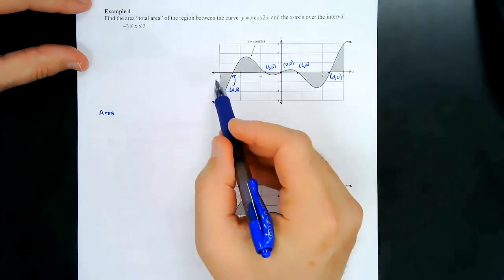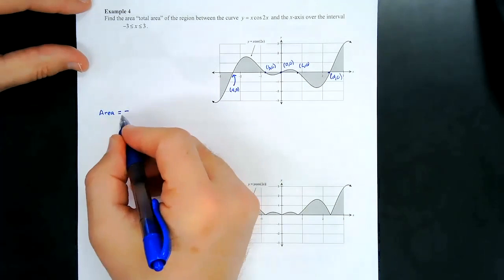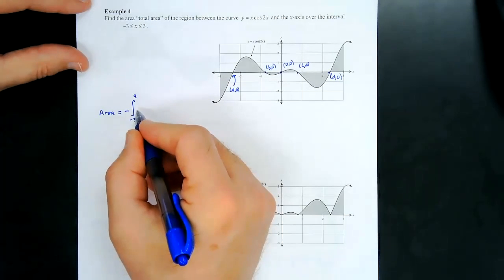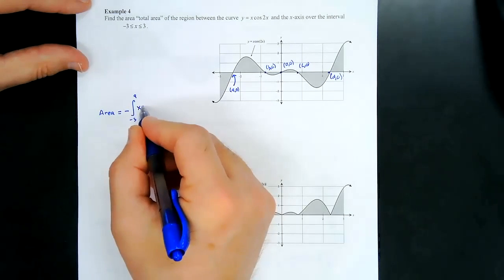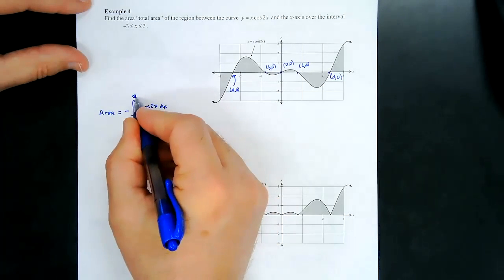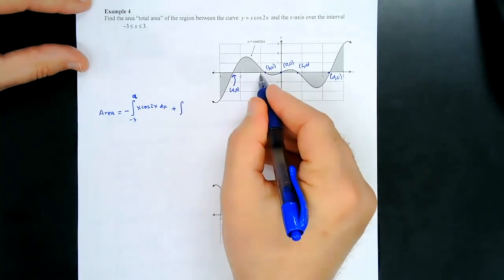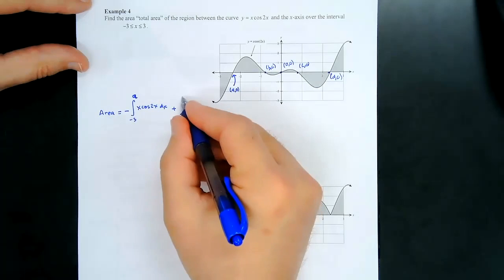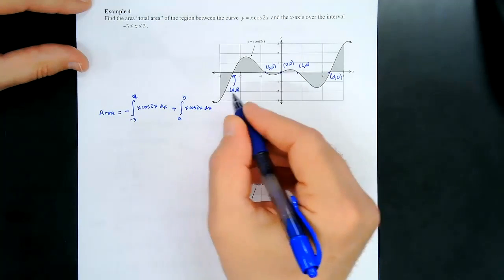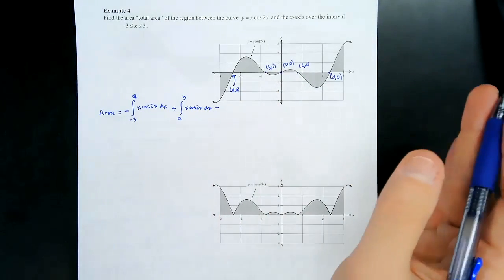What we would have to do, we look at this region right here between -3 and a, and it's below. So I'd have to take the negative of the integral from -3 to a of this x cosine of 2x dx. That looks like a 9, but it's really an a. And then we'd add the integral from a to b because that region's above. So x cosine 2x dx, and then we'd have to subtract, and so on. We'd have to go through and do that.